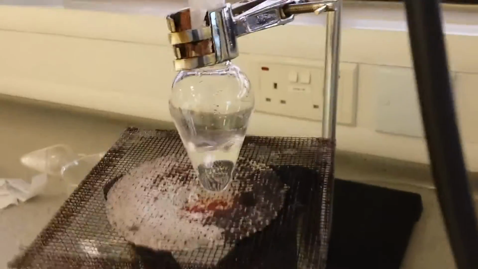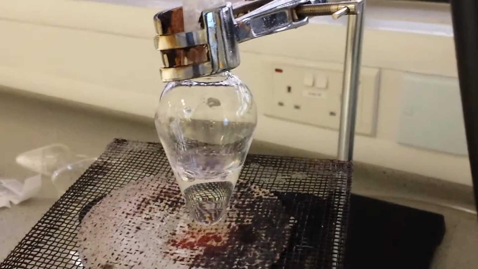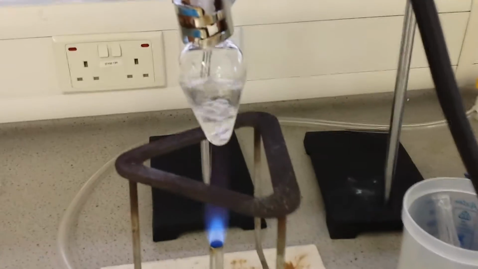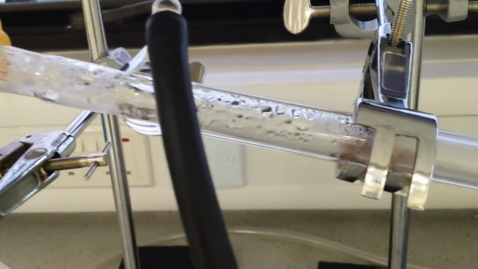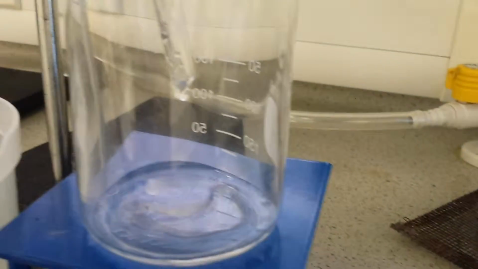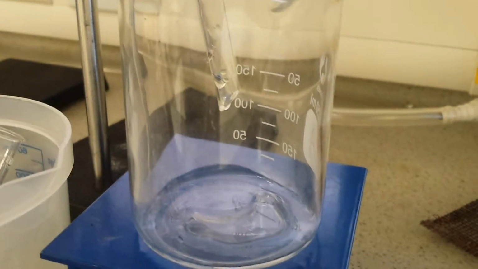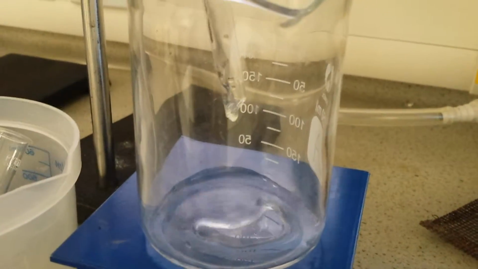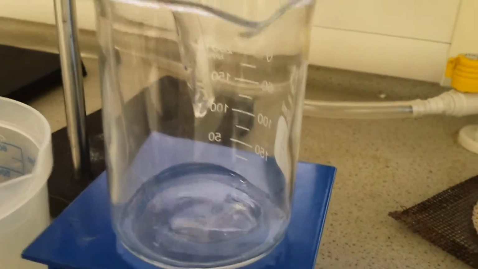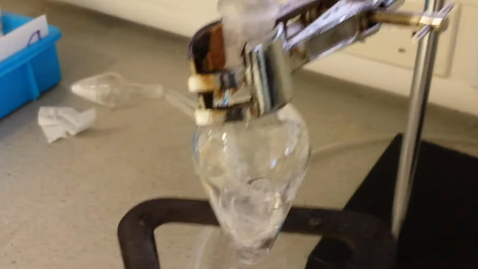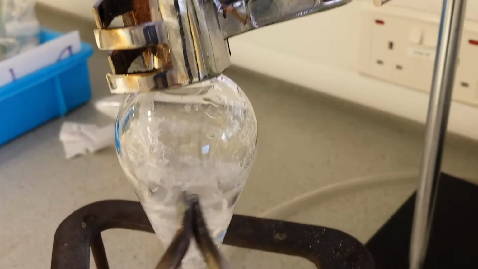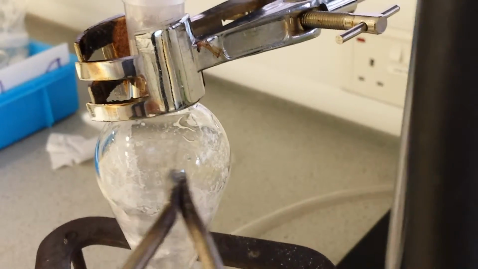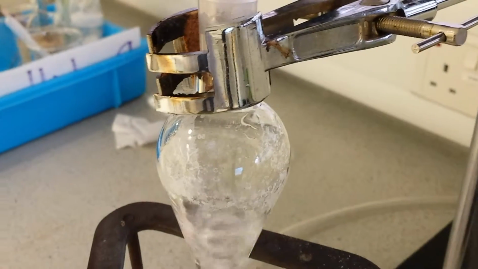There's some water already. So we'll come back later on. As you can see, it's starting to boil. We'll continue later. As you can see, the water is boiling rapidly, and you can see that the steam is turning into liquid, and it's already dropping into the other beaker on the other side. And at the same time, if you can see, there are white substances attached to the top of the flask. What do you think that is?